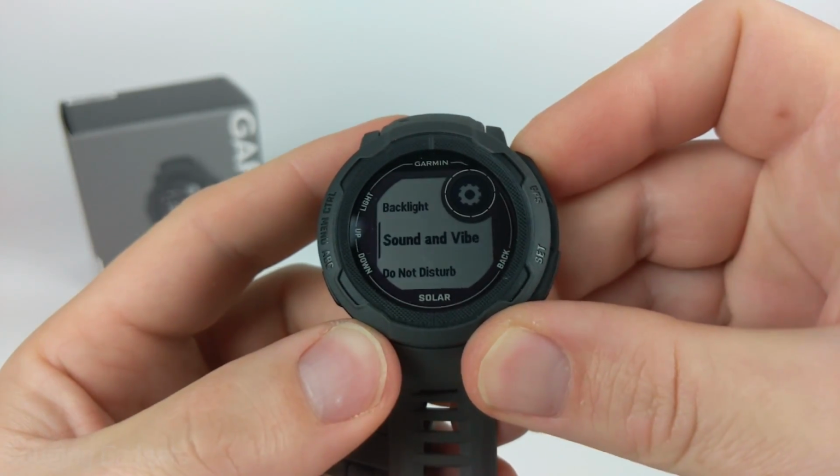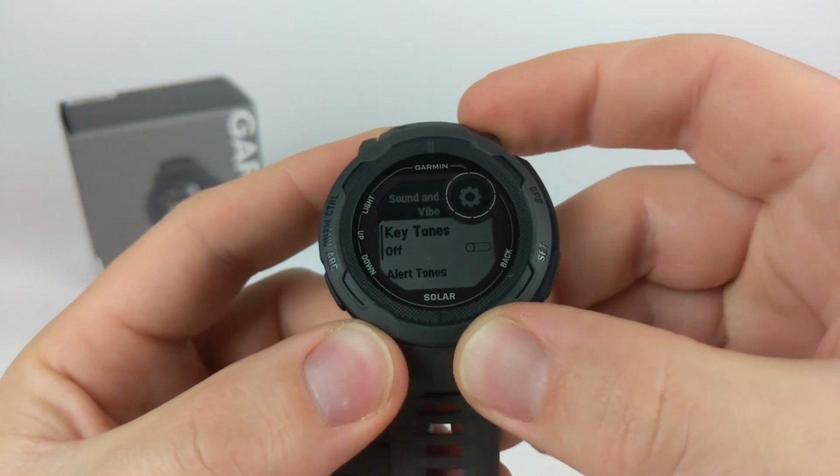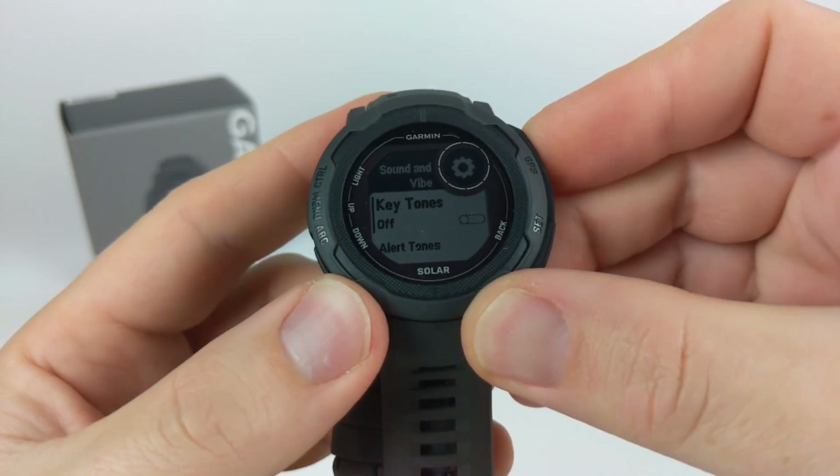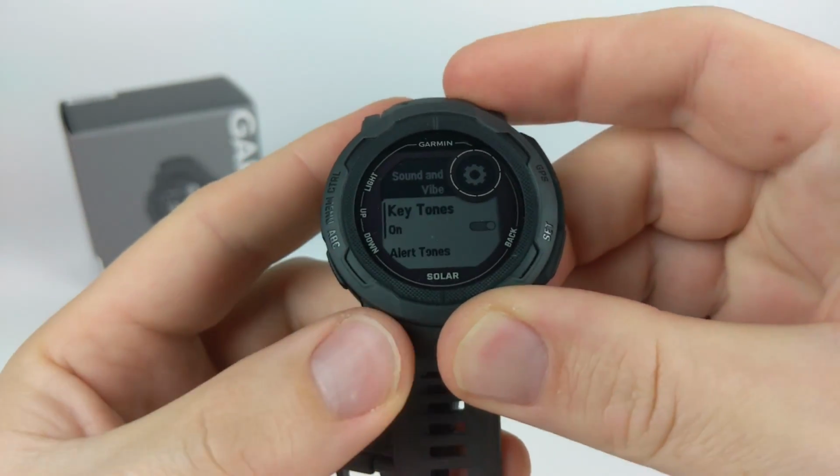After backlight, we have sound and vibe. So that's going to be vibrations and also sounds. So in here we can turn on key tones, which is going to be, if I press a button, it's going to make a tone.